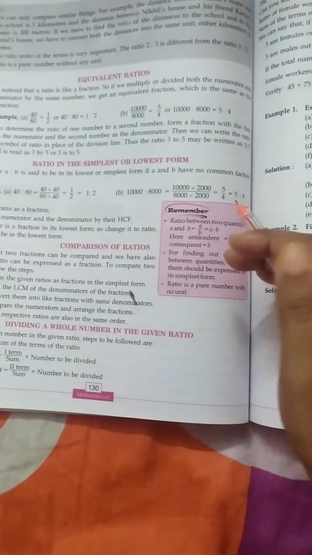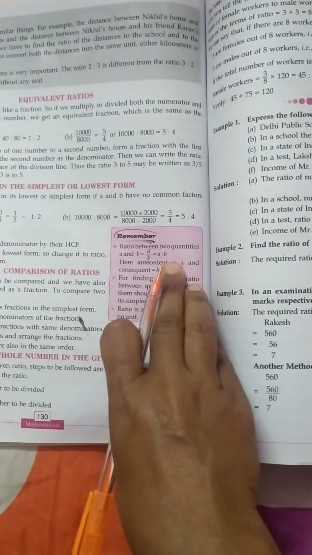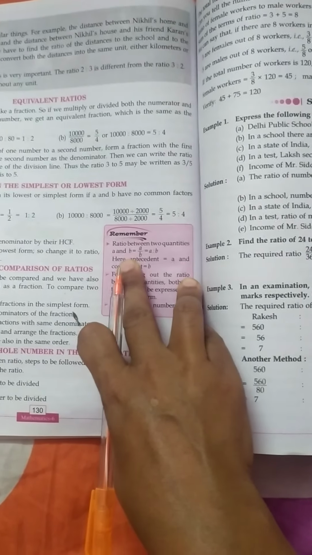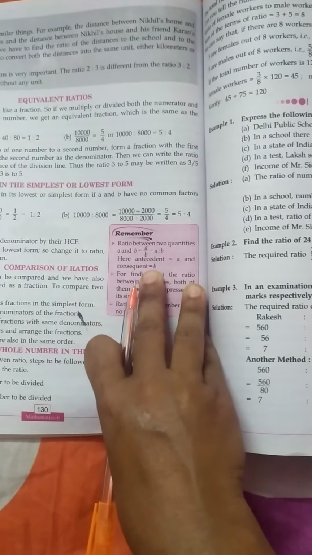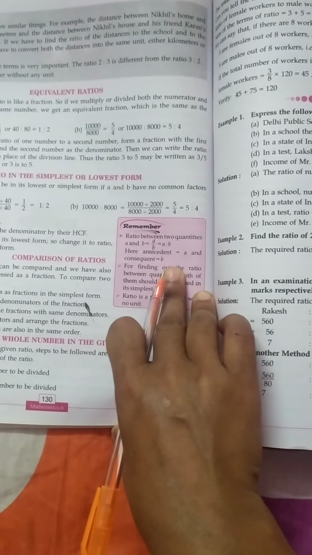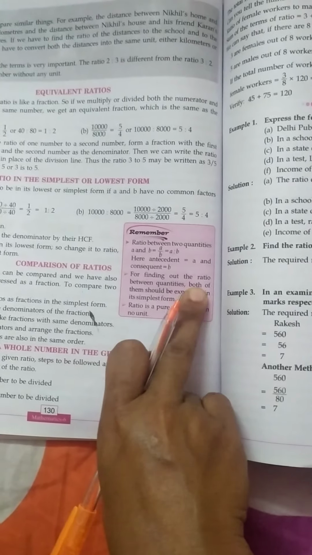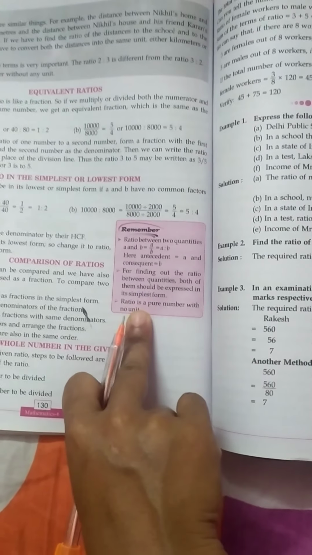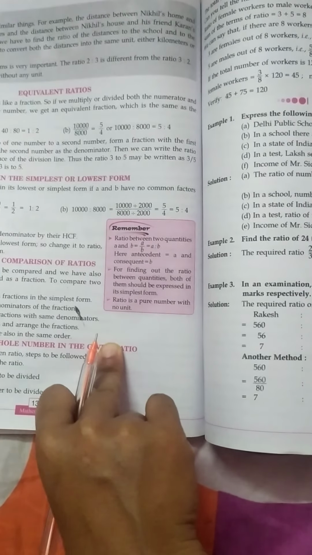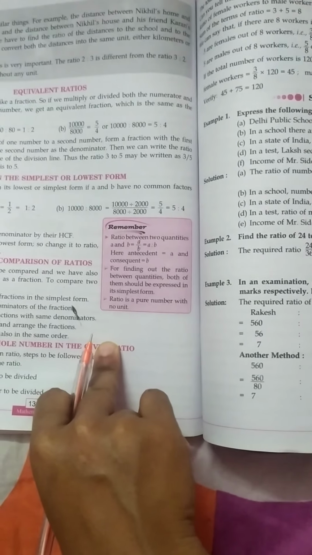Remember this point: for the ratio of two quantities A and B, this is A ratio B. Here the antecedent is A and the consequent is B. For finding the ratio between quantities, both of them should be expressed in the same unit. So a ratio is a pure number with no unit.